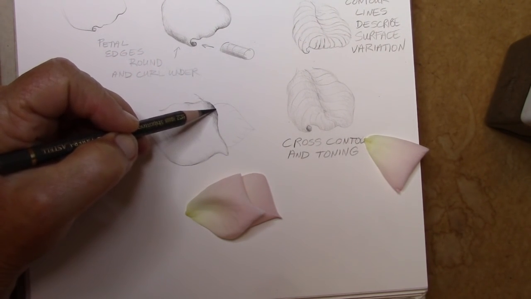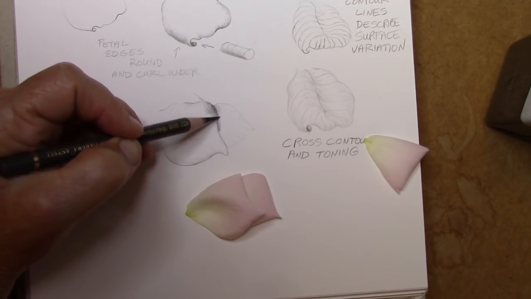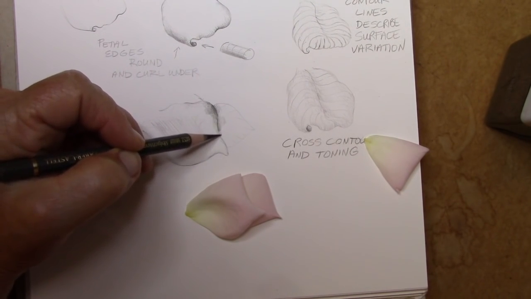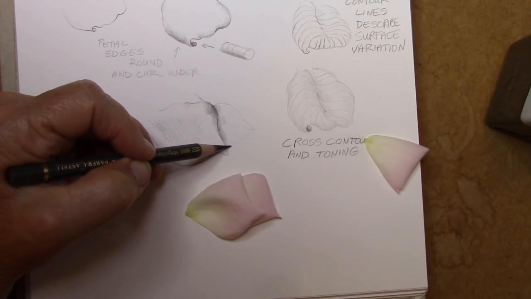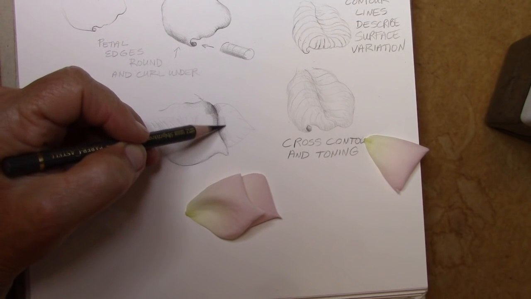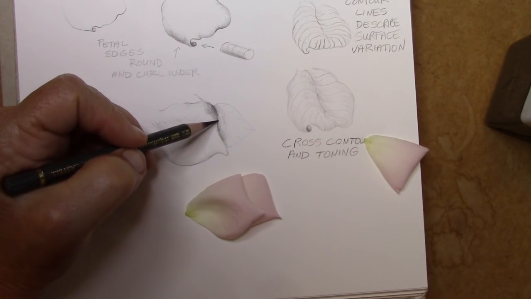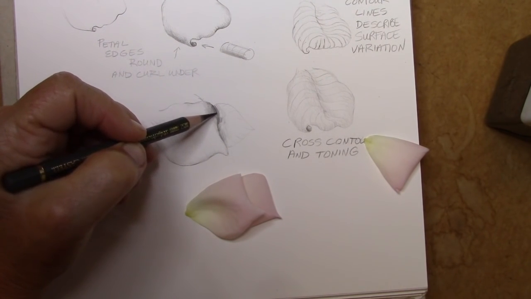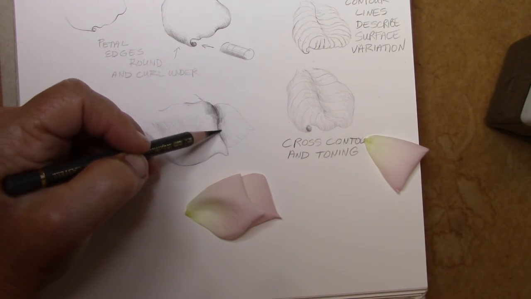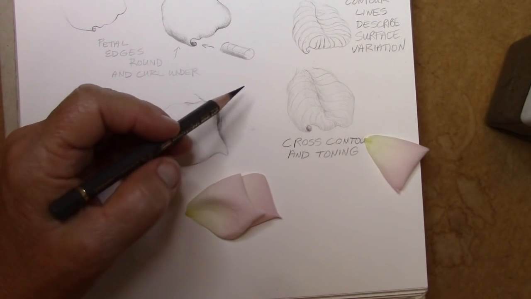And because the bottom petal is underneath, well, I'm going to want that to have darker tone. So here I'm starting to darken the tone underneath to give the feeling that that petal has a bit of a cast shadow from the petal that it's sitting on top of it. And I can even darken it a bit more. And now that petal that's on top will really feel like it's sitting on top.